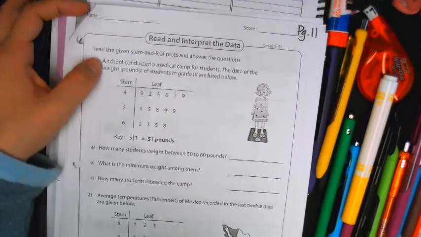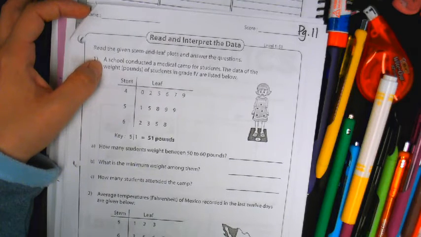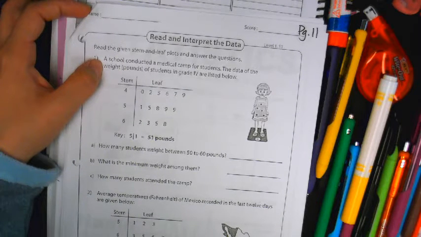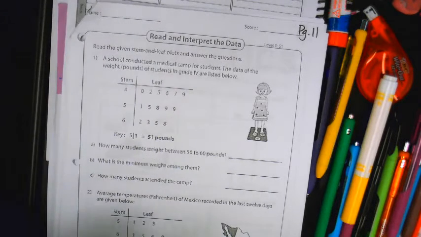A school conducted a medical camp for students. The data of the weight in pounds of students in grade 4 are listed. If the numeral is before, you subtract. If it's after, it's addition.